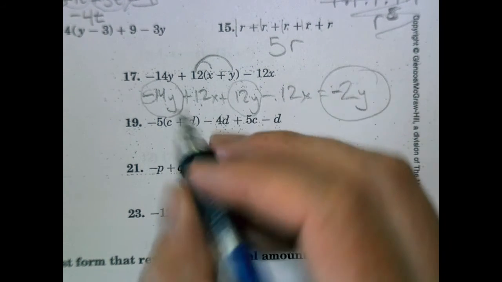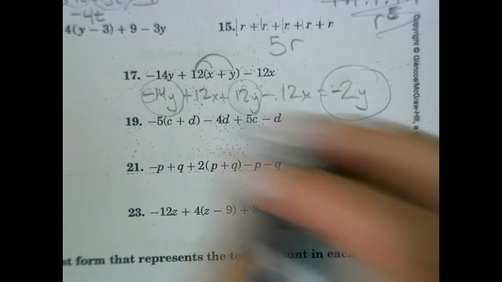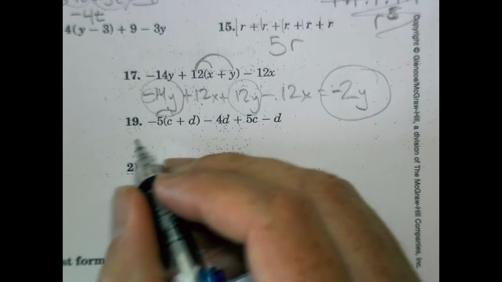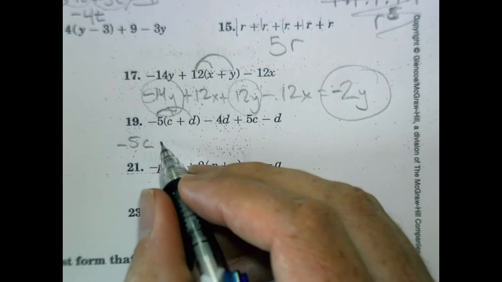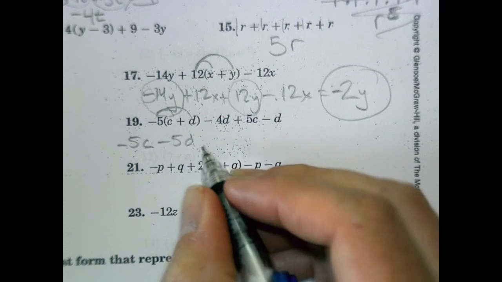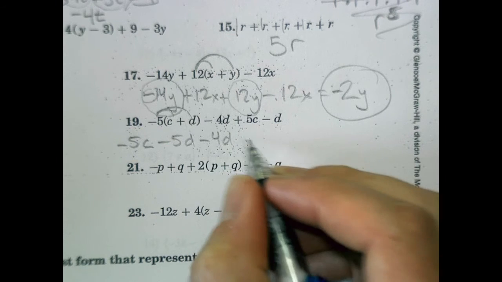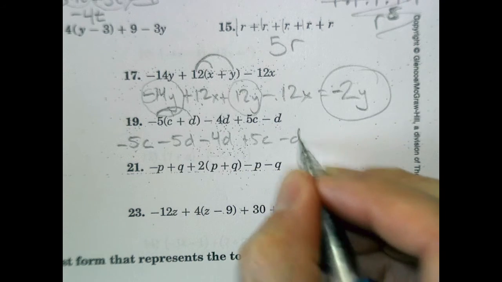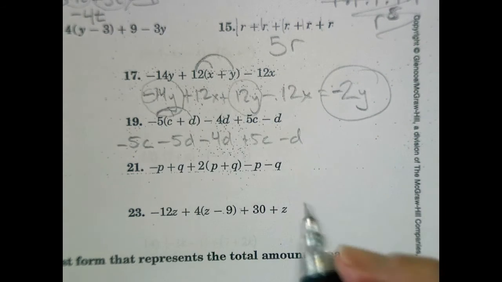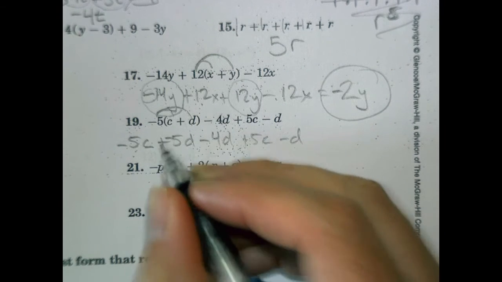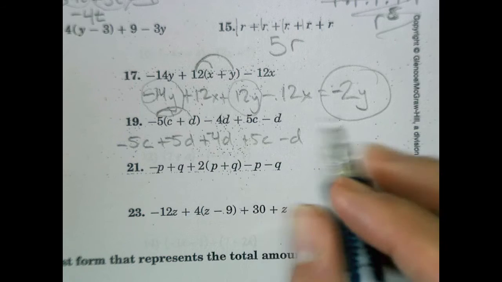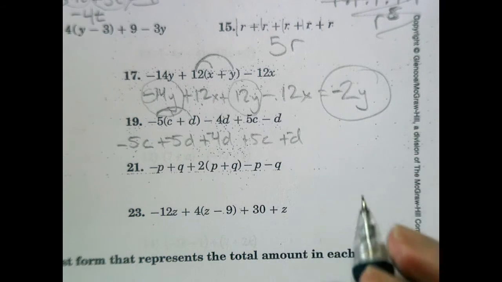Number 19, I'm going to have to distribute here. Negative 5 times c is negative 5c. Negative 5 times d is negative 5d. And then we have negative 4d plus 5c minus d. If I want to rewrite all these, I could. So this becomes add a negative 5d, add a negative 4d, add a negative 1d.